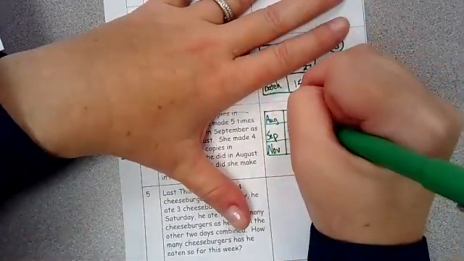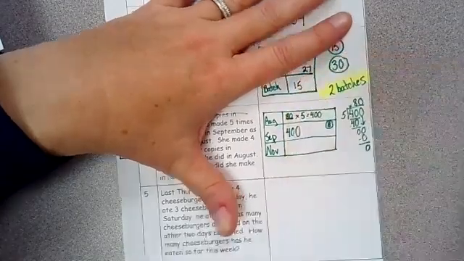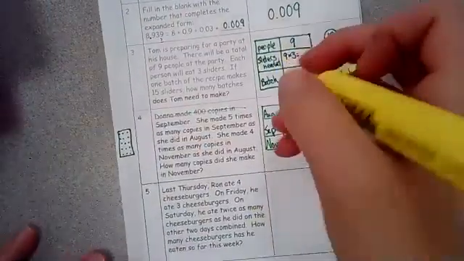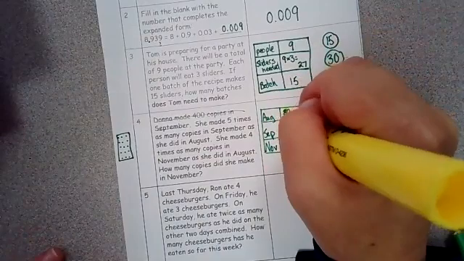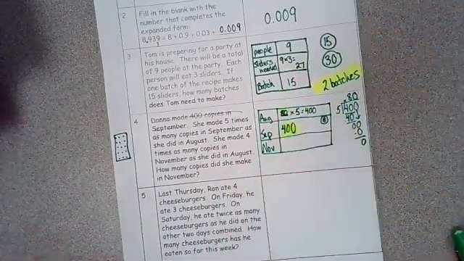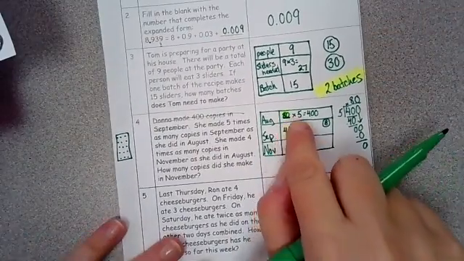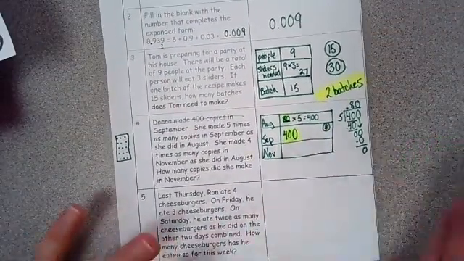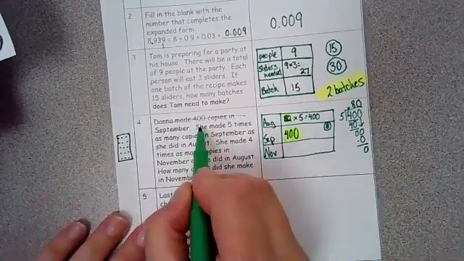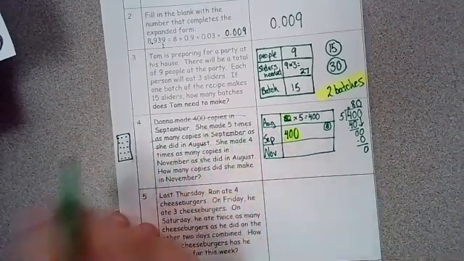So your answer is here, there were 80 in August, and I like to highlight that. So we've got 400 in September, and we've got 80 in August. And think to yourself, does that make sense? 80 times 5 equals 400. That makes sense. All right, so now we figured out August and September.